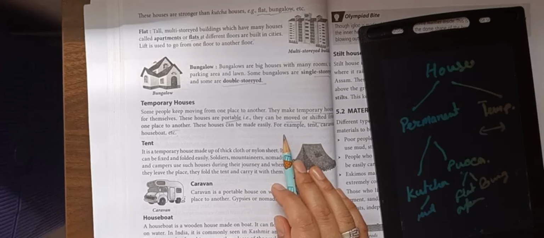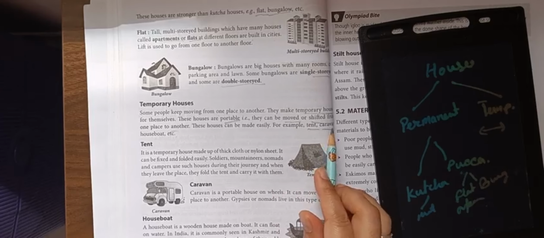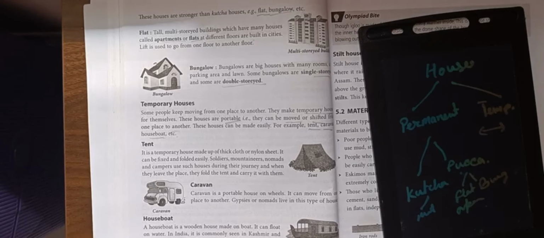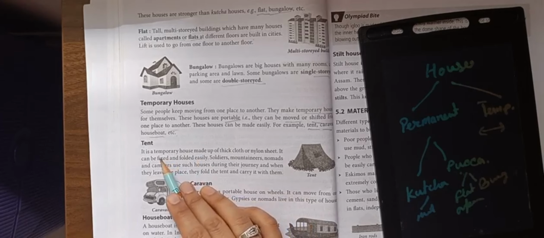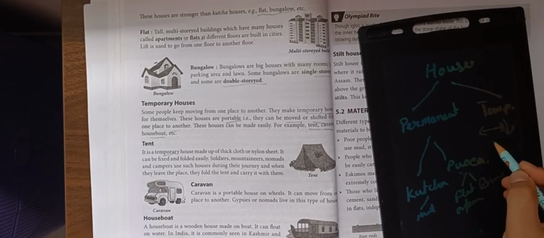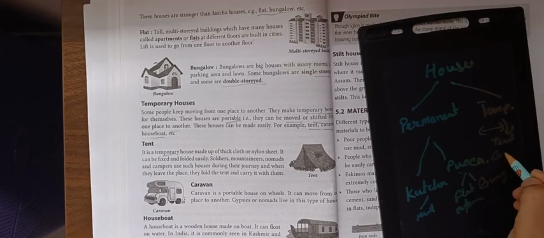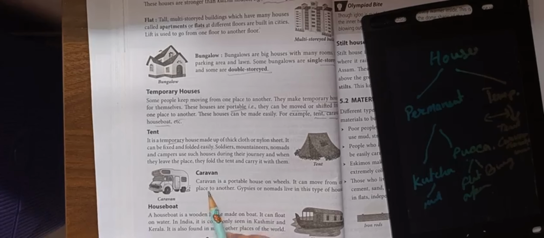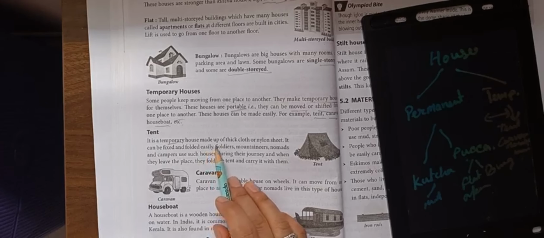These houses can be made easily, for example tent, caravan, houseboat, etc. So what is a tent? It is a temporary house. Temporary houses include tent, caravan and houseboat, which you can make easily and move from one place to another.